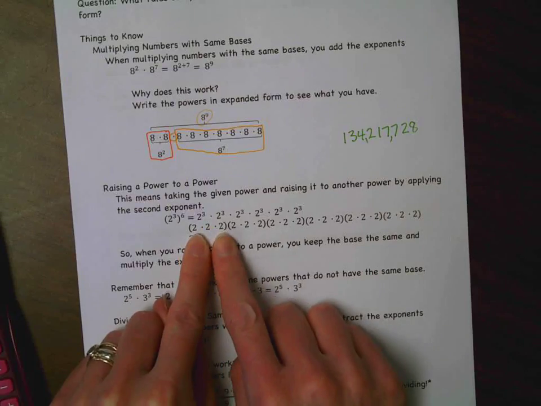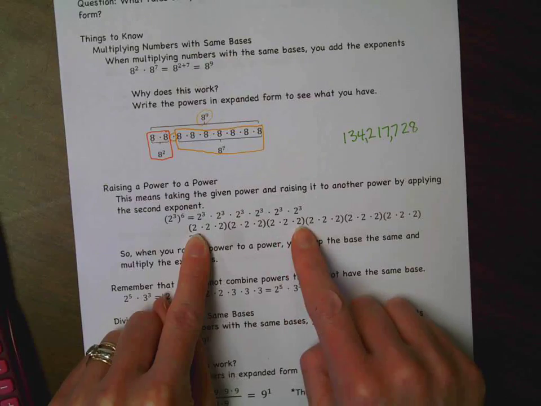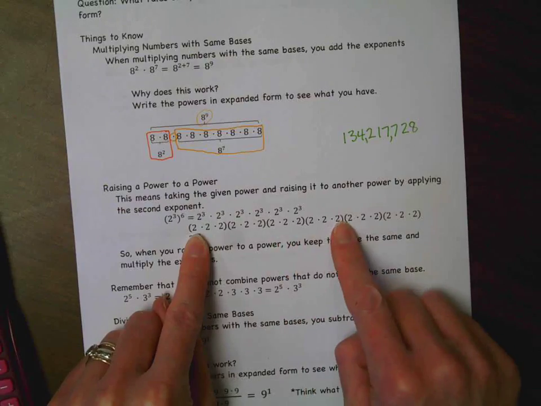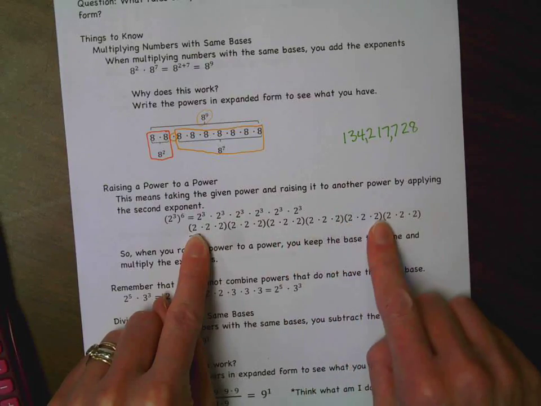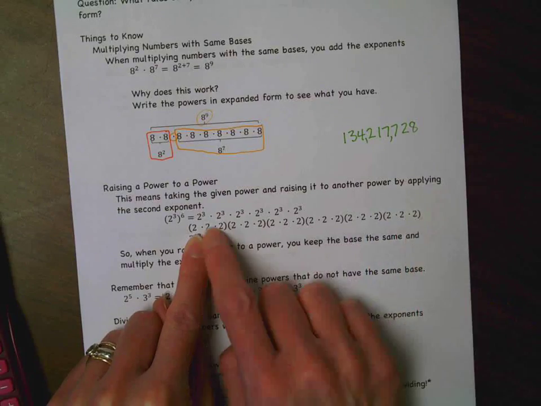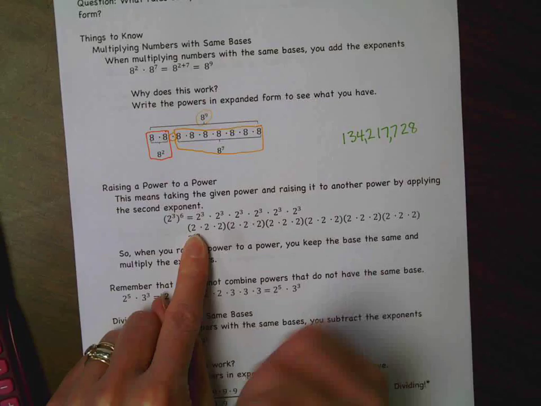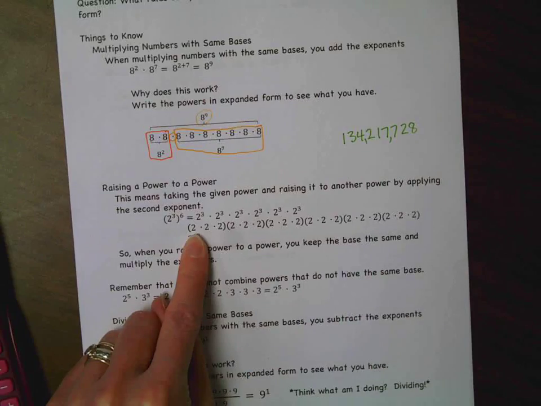So what 2 to the third means is 2 times 2 times 2 times 2 times 2 times 2 times 2 times 2 times 2 times 2 times 2 times 2 times 2 times 2 times 2 times 2 times 2 times 2. Oh, that's a lot of writing. But this is the expanded form of what that is saying.